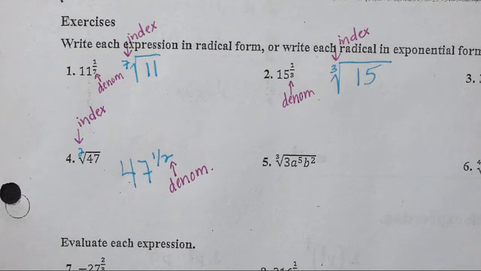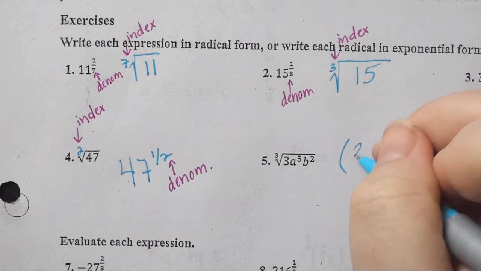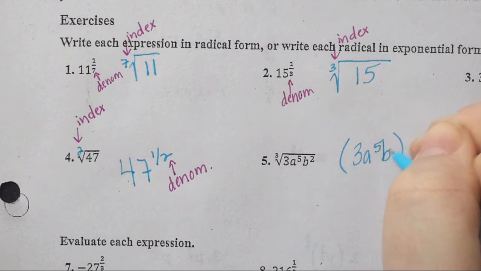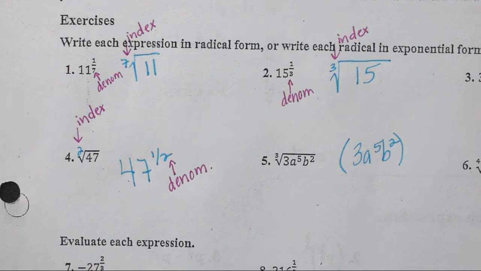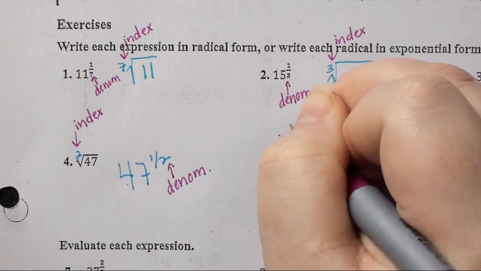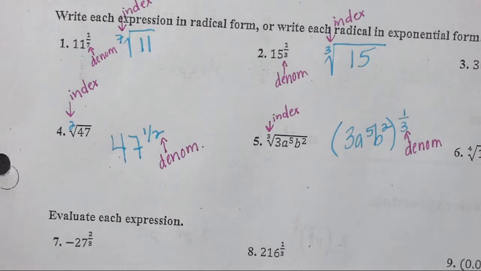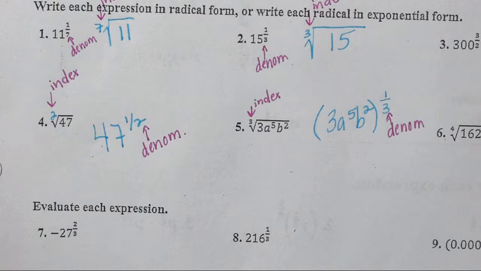Okay, so someone besides Hunter, can you rewrite number 5? I don't want a house. I want it raised to some power. So 3a to the 5th b squared raised to some power. What would that power be? 1/3, and Will gets a point because it was in the index, and now it's in the denominator. Now, could we evaluate it from here and keep going? Yes. But all it said was we had to write it in exponential form or write it in radical form, so we're fine.